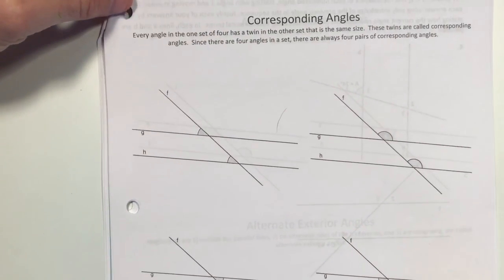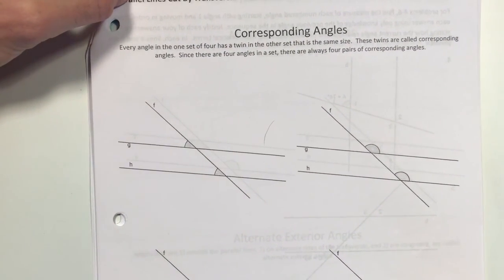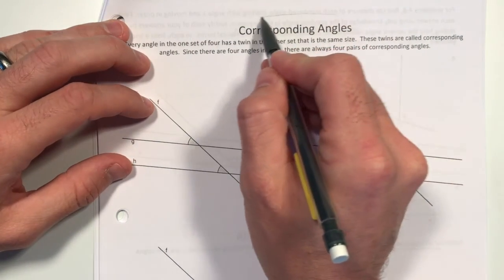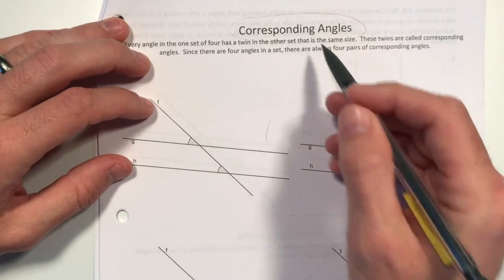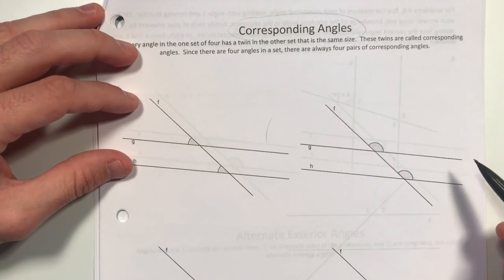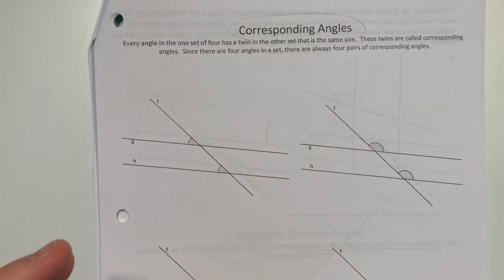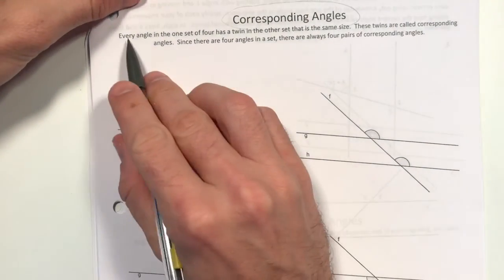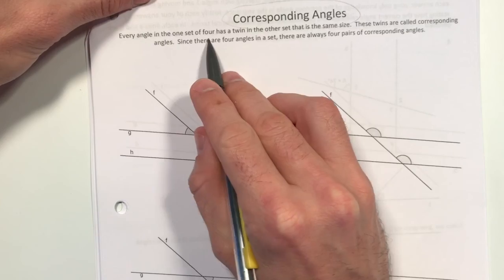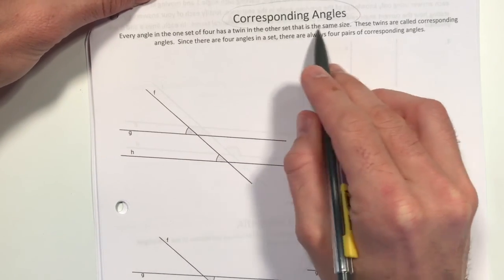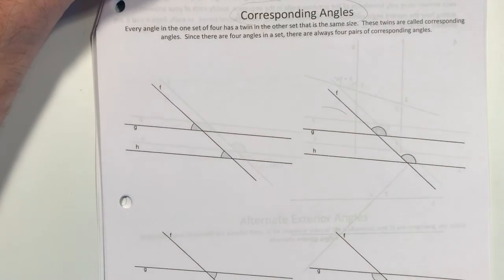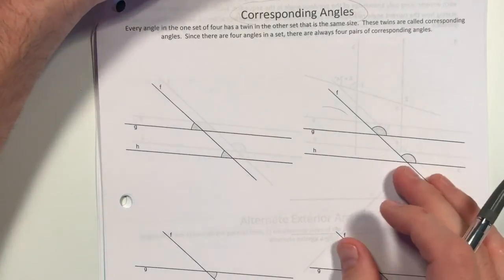Now, come to the other side. New vocabulary word: corresponding angles. So it's the exact same scenario, but now we're looking at a certain name of a certain pair of angles. It says every angle in the one set of 4 has a twin in the other set that is the same size. These twins are called corresponding angles. So we're looking a little bit more specifically here.